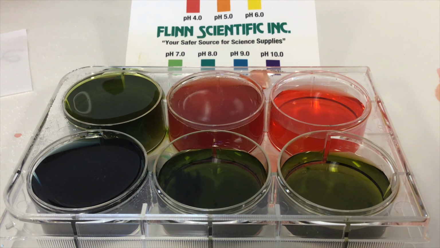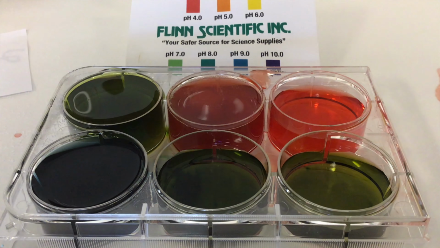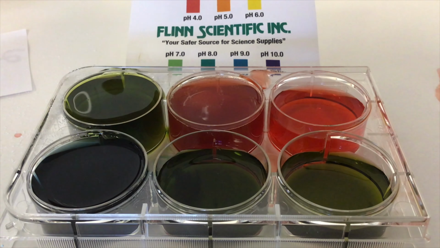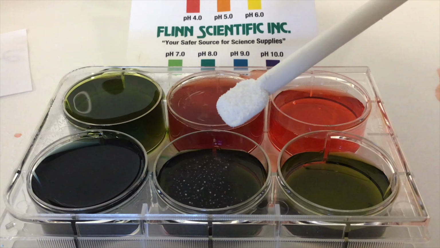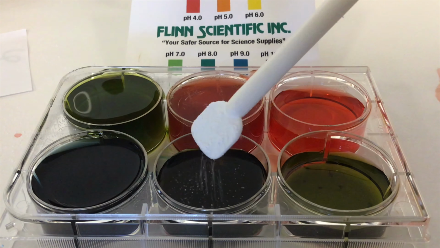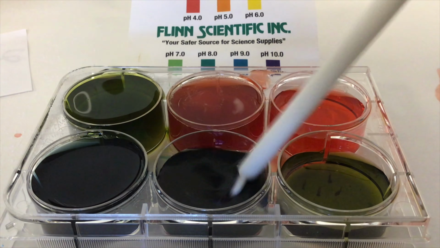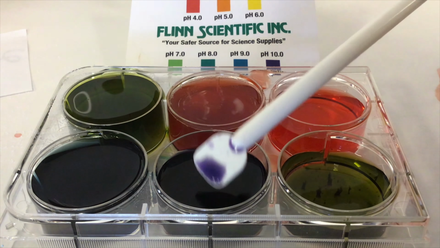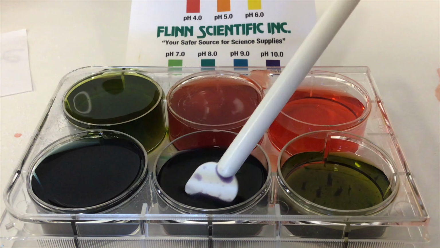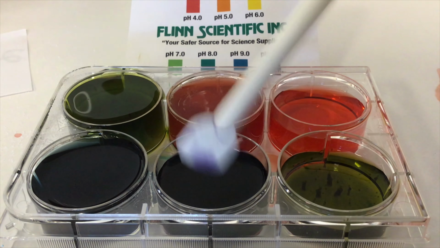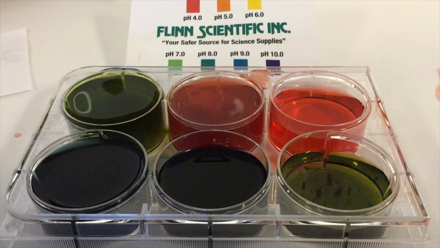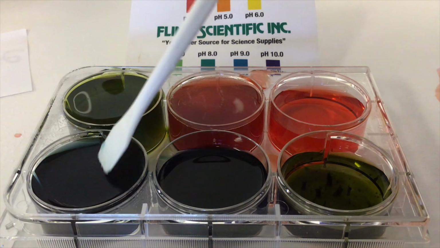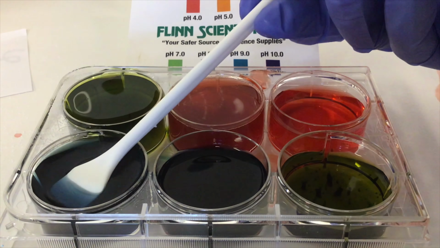The next one I have is potassium carbonate, K2CO3. And this is a purple color. The one before is more blue.